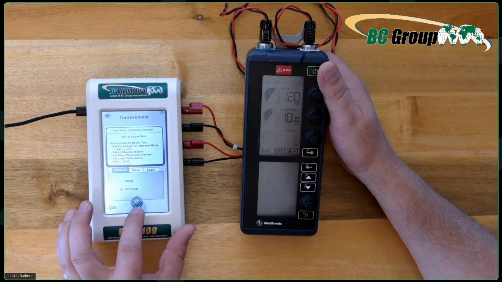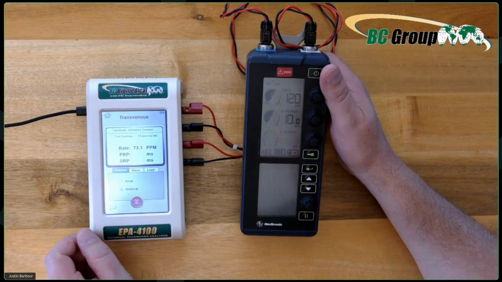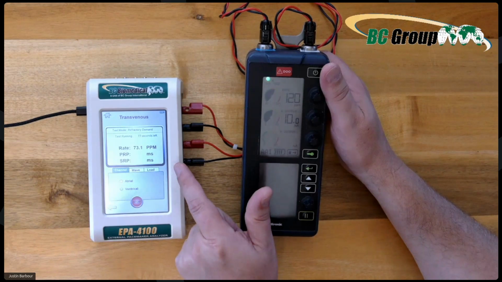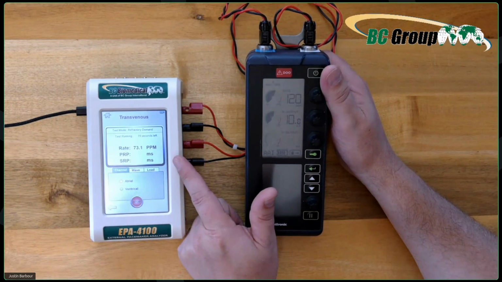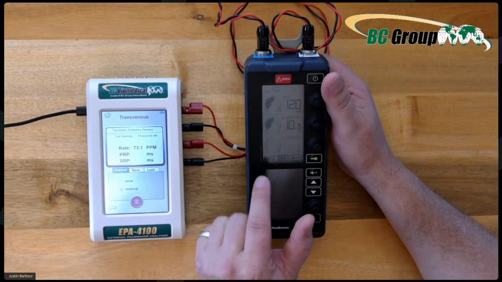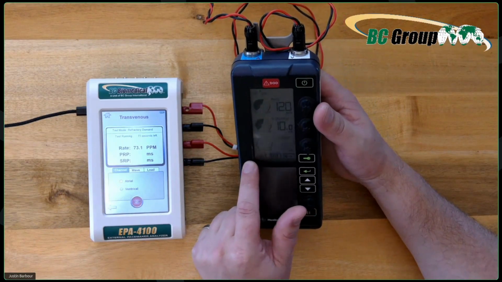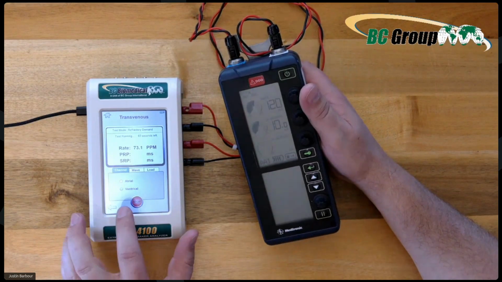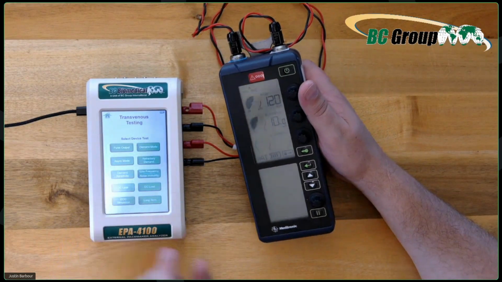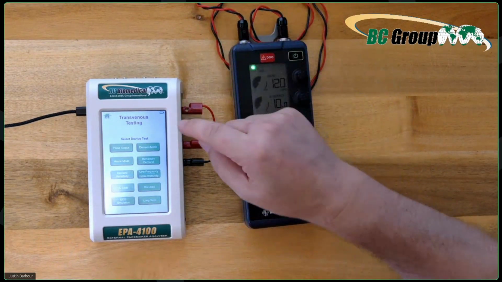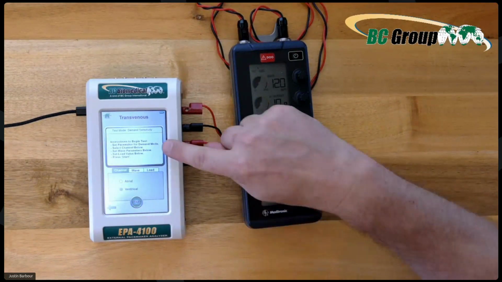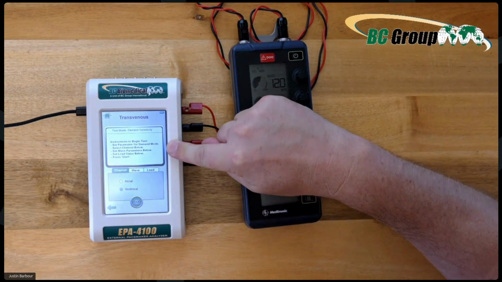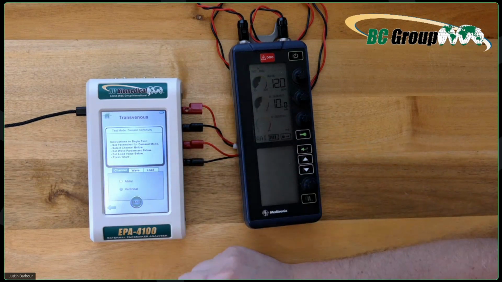And like I said earlier, we can change from atrial to ventricle. And it's not going to show anything because remember, we're on AAI, which means that the atria is being paced. So we do have instructions built into the device. It tells you what to do, and then it tells you how to start the test.